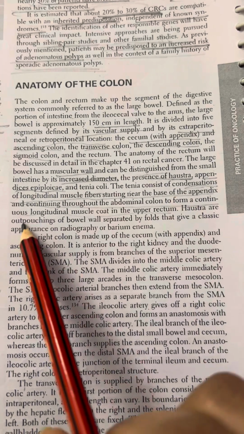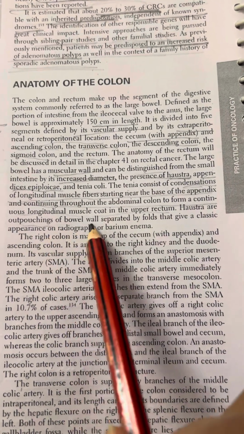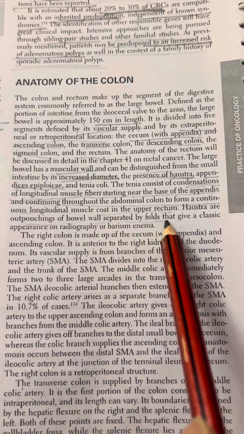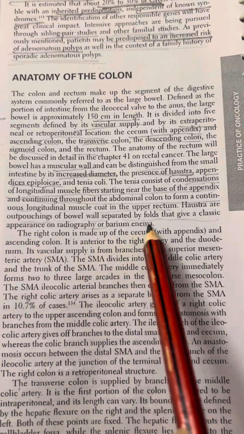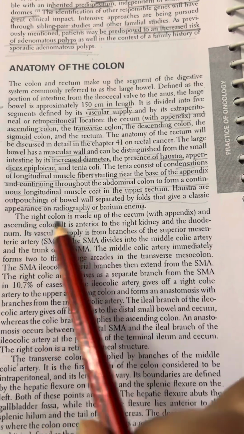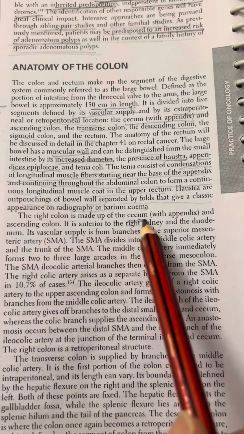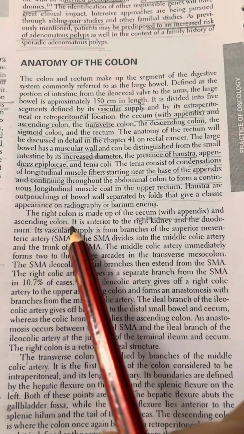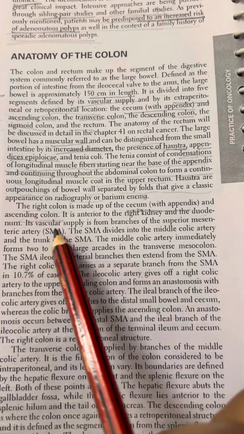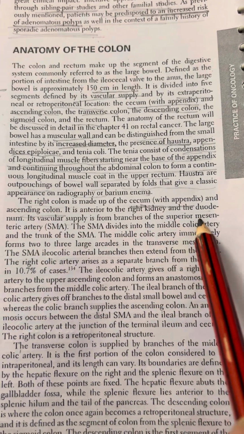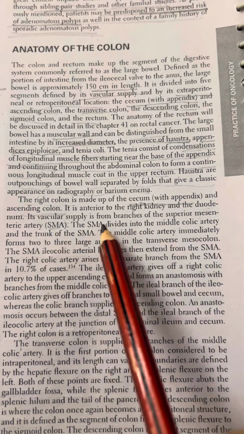The haustra are outpouchings of the bowel wall separated by folds that give a classic appearance on radiology or barium enema. The right colon is made up of the cecum with appendix and ascending colon, and it is anterior to the right kidney and duodenum. Its vascular supply is from branches of the superior mesenteric artery.